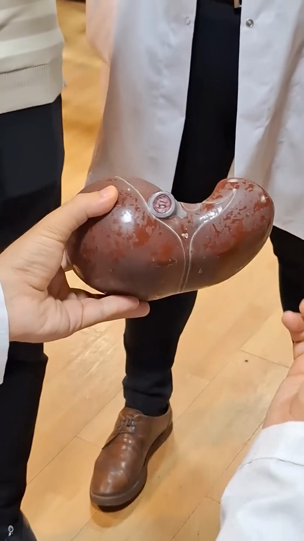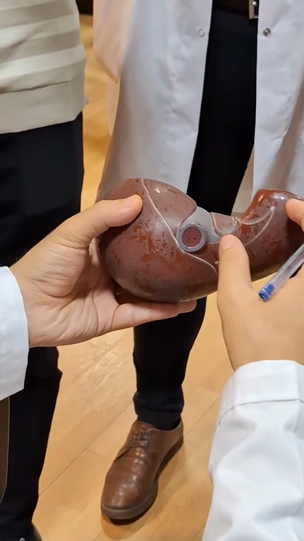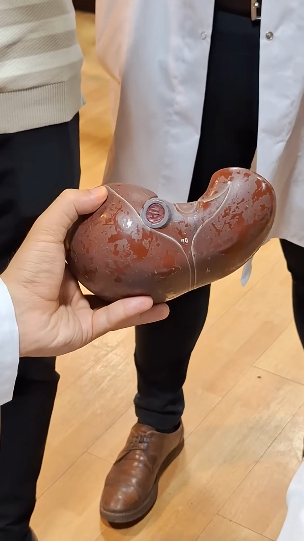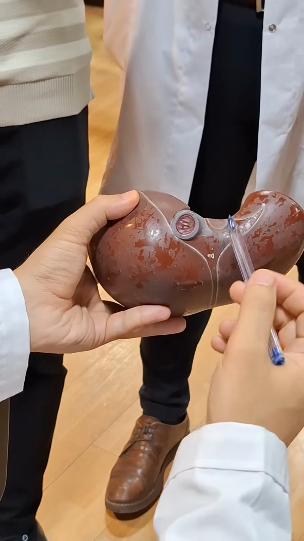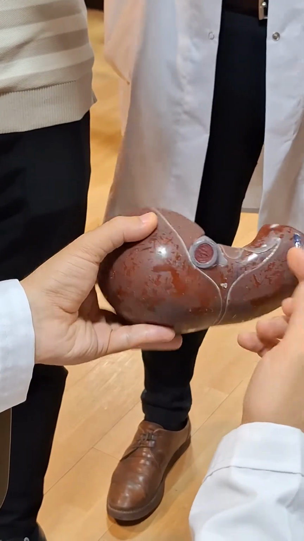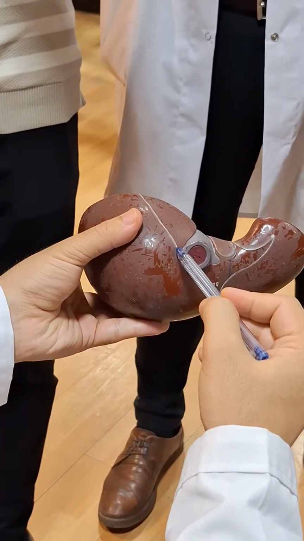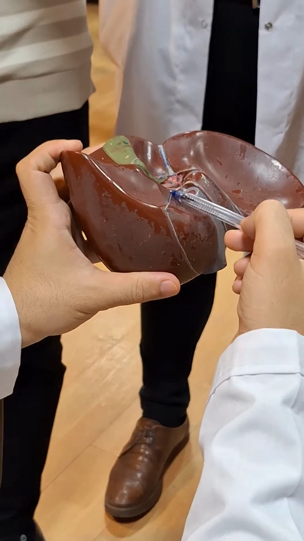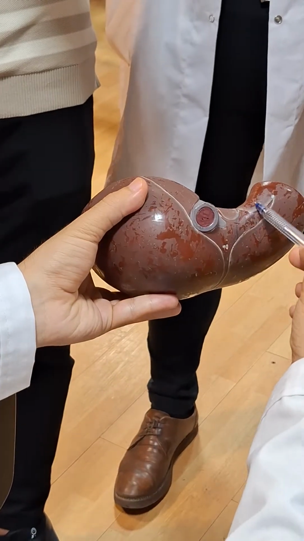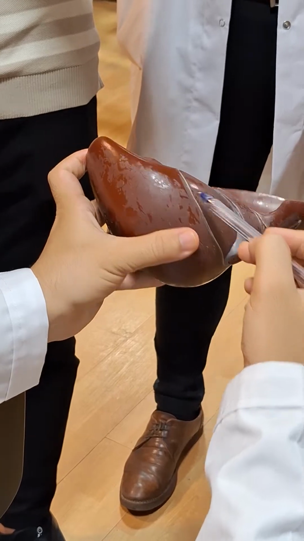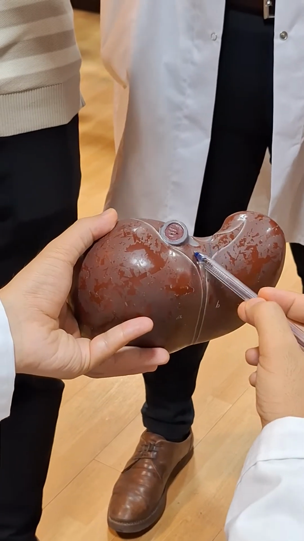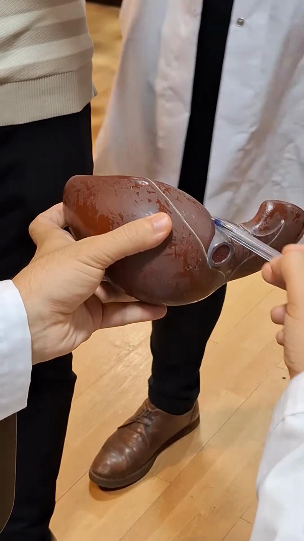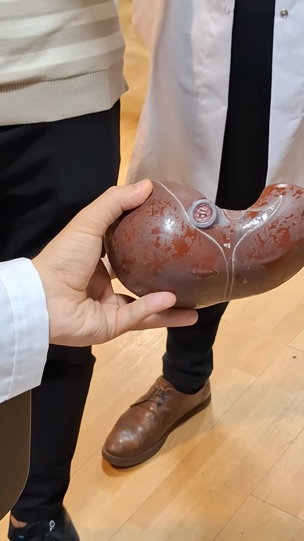The bare area is the site which is bare of peritoneum. It is located between the anterior coronary, posterior coronary, left triangular and right triangular ligaments. So all of this area is named the bare area of the liver. Okay?